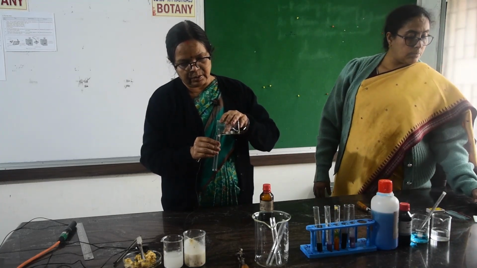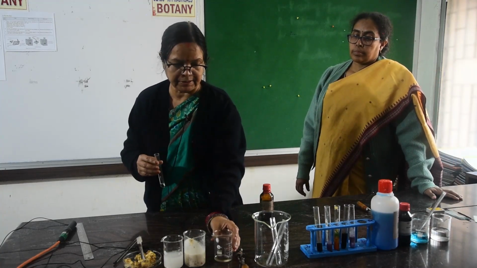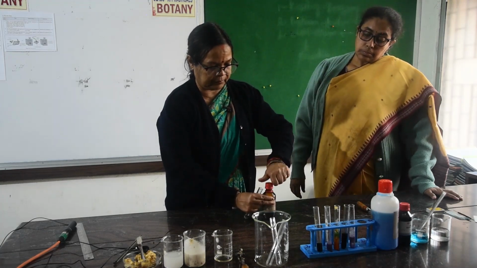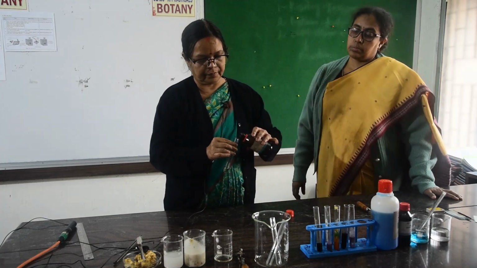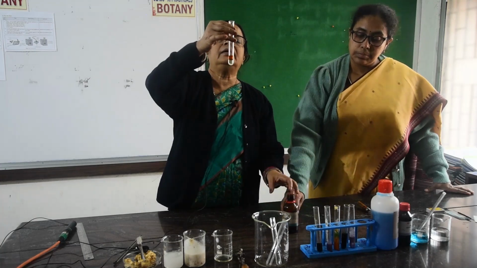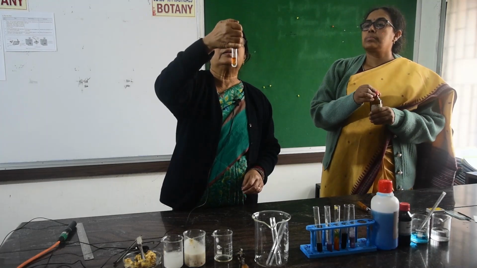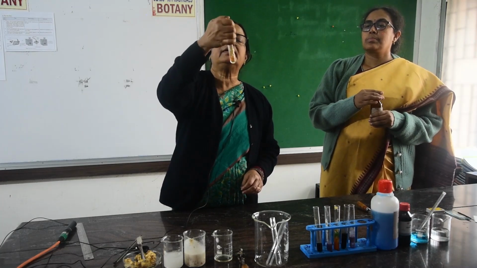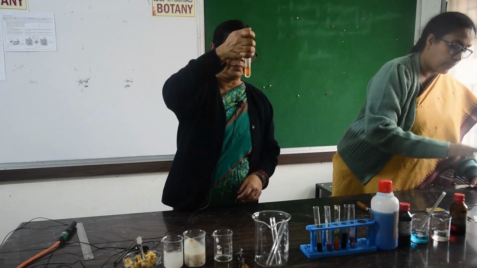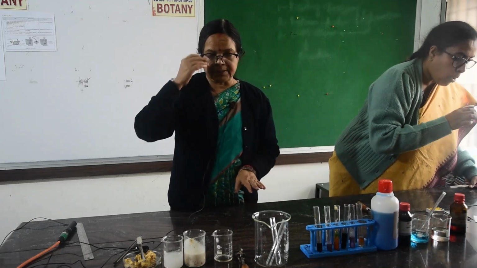I have taken sunflower oil and added 2 to 3 drops of Sudan III. Look, this type of color will form. The pink color bubble formation indicates the presence of fat. So all these are tests for food sources. That's all. Thank you.